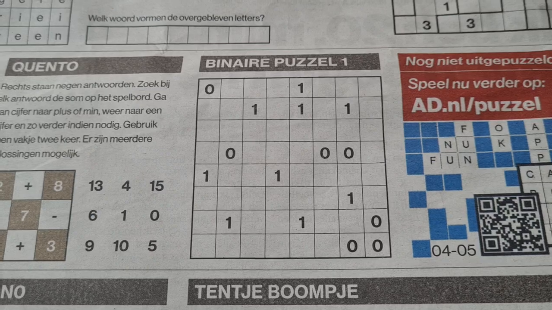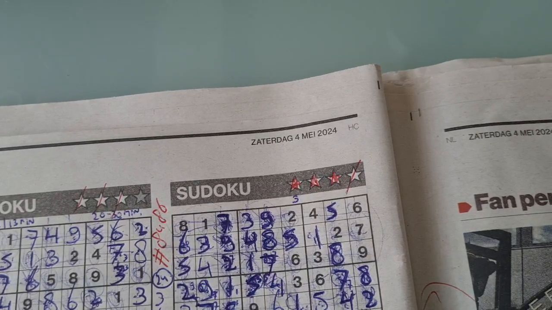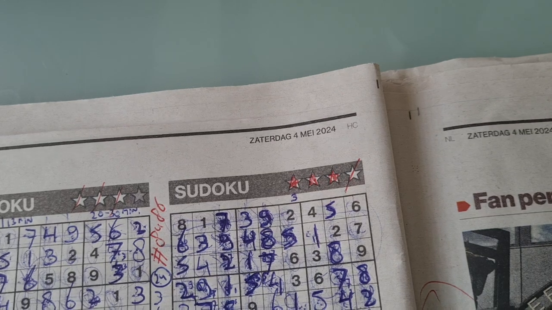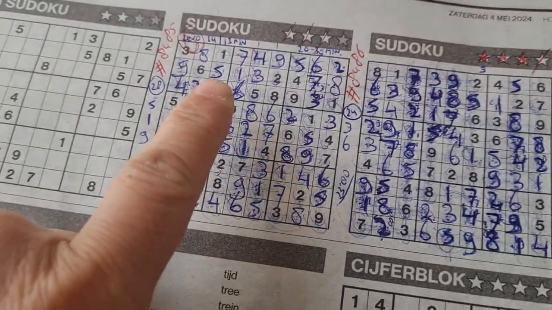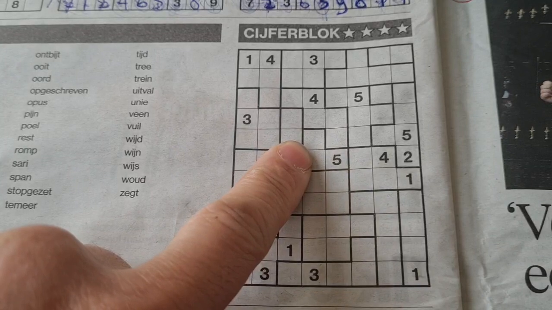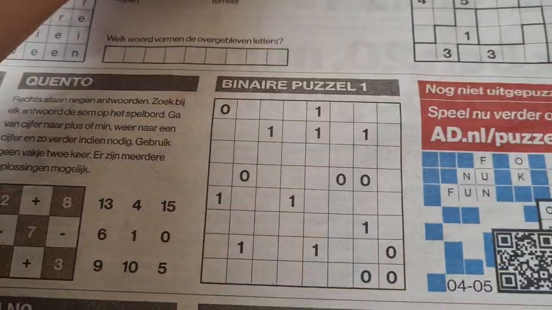The third puzzle in the additional of the weekend edition. Weekend edition Saturday, Sunday, May the 4th, May the 5th, 2024. Today is actually Sunday, Liberation Day in the Netherlands. I've already solved two puzzles in this additional, the 3 stars and the 4 star Sudoku. Two puzzles remain, the Jigsaw Sudoku with 4 stars, and this one you are interested in.